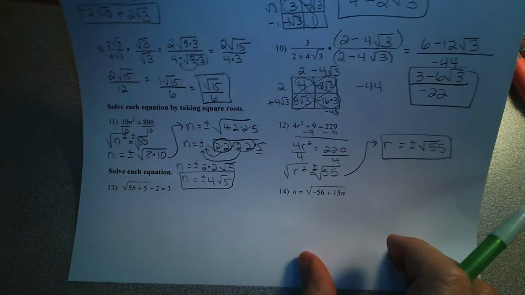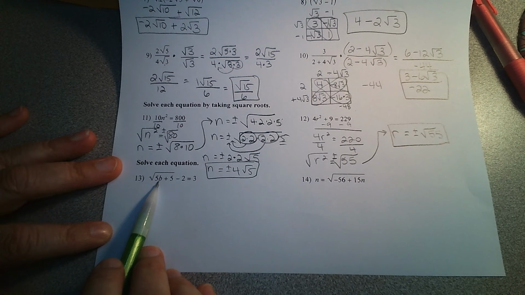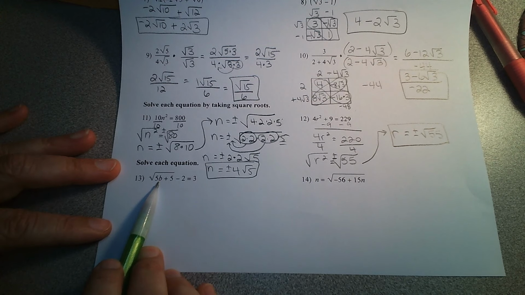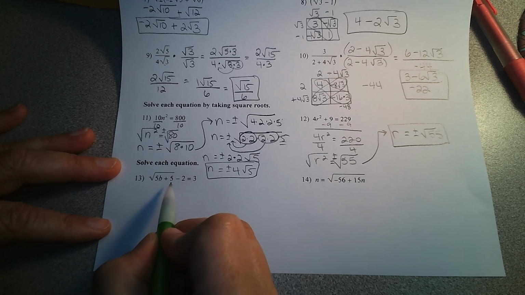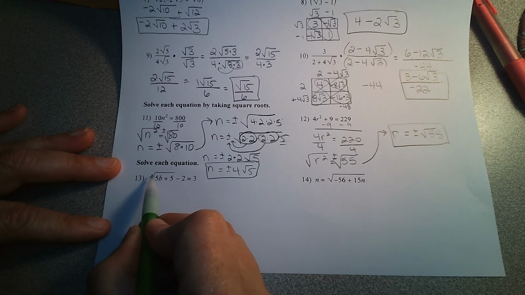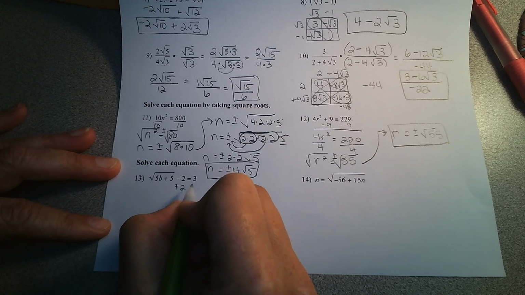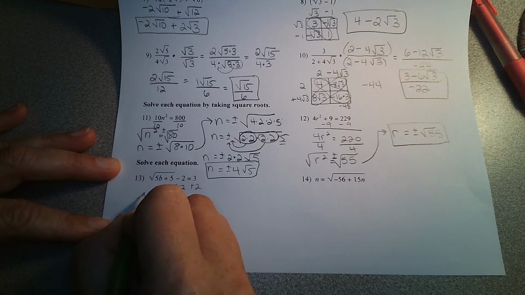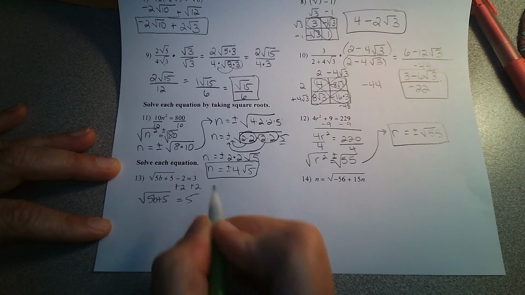Number 13, solve each equation. So our variable is underneath the radical. We have to do opposite operations to solve for the variable. The first thing you want to do is remove any terms that are on the outside of this radical. Minus 2 is the only number on the outside of the radical, so we need to move that first. So now we have the square root of 5b plus 5 equals 5.